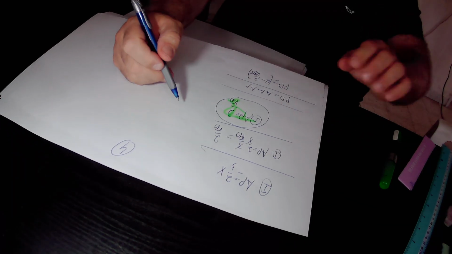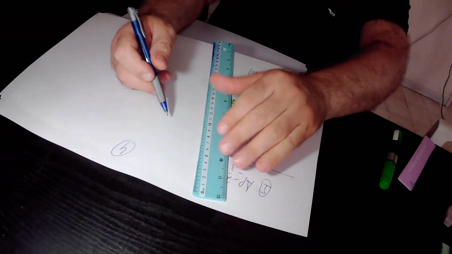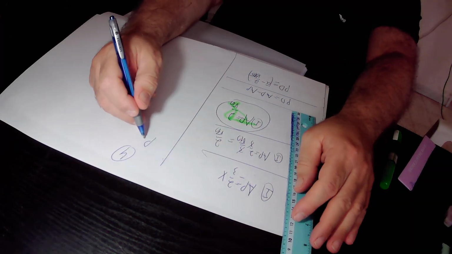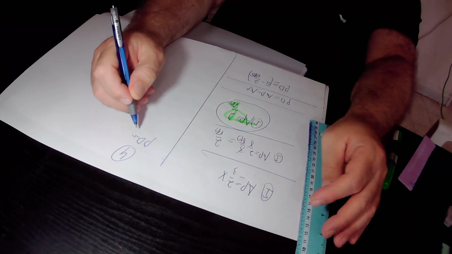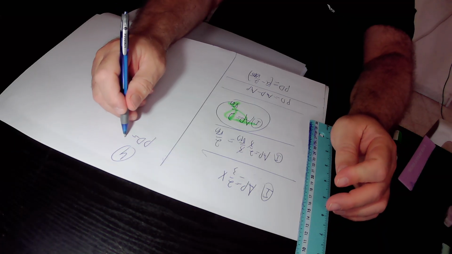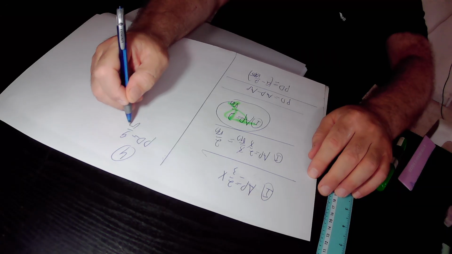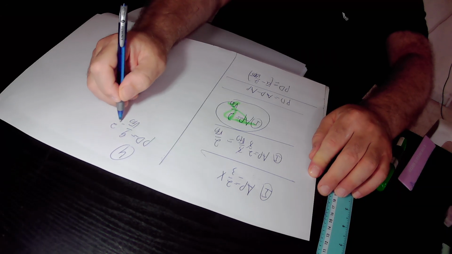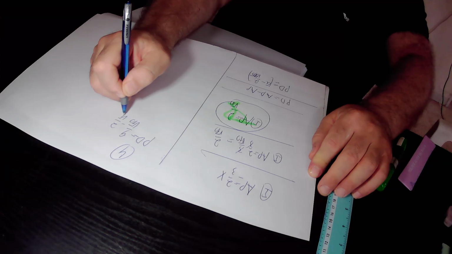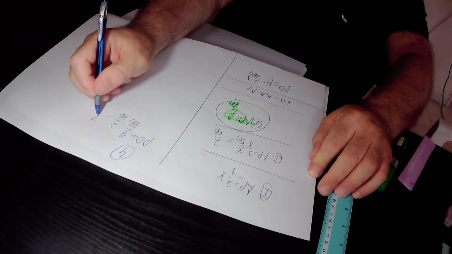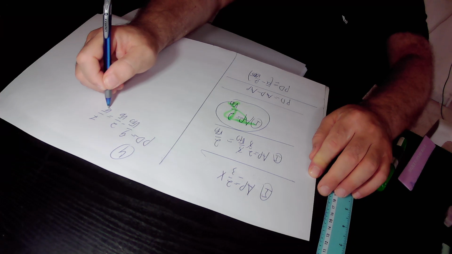So PD equals a. A is 9 over square root of 10 minus 2 over square root of 10. 9 over square root of 10 minus 2 over square root of 10 is 7 over square root of 10.